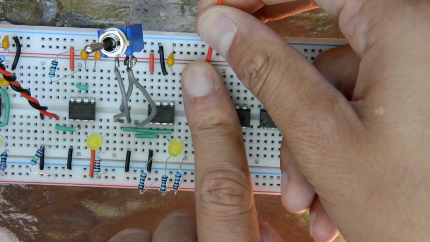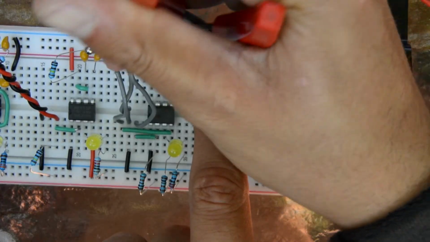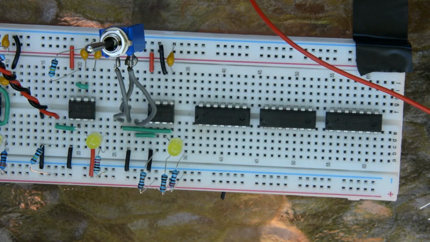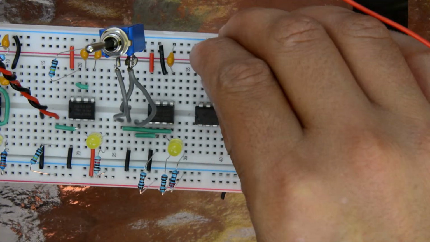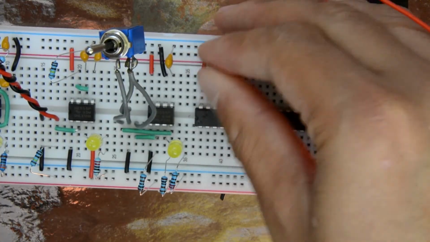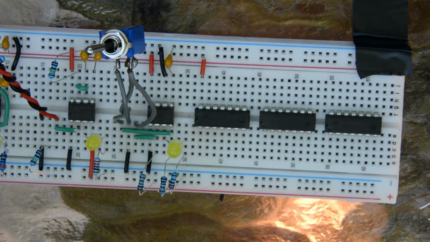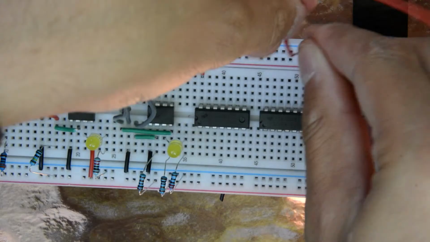Alright, so let's get to it. I'm gonna get power onto all of our chips. Heating up.